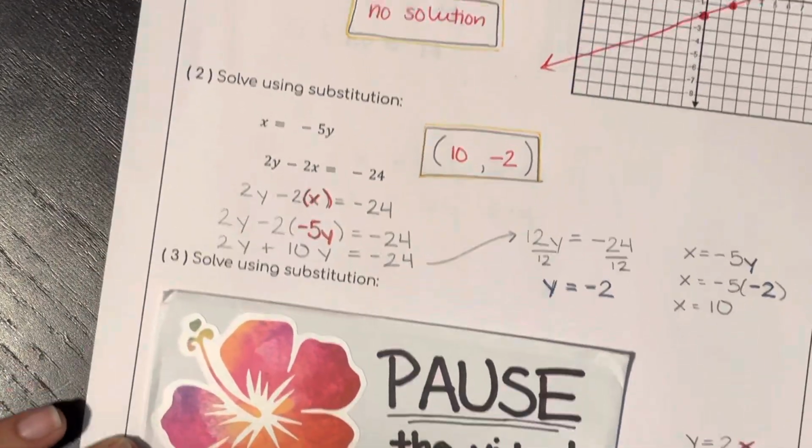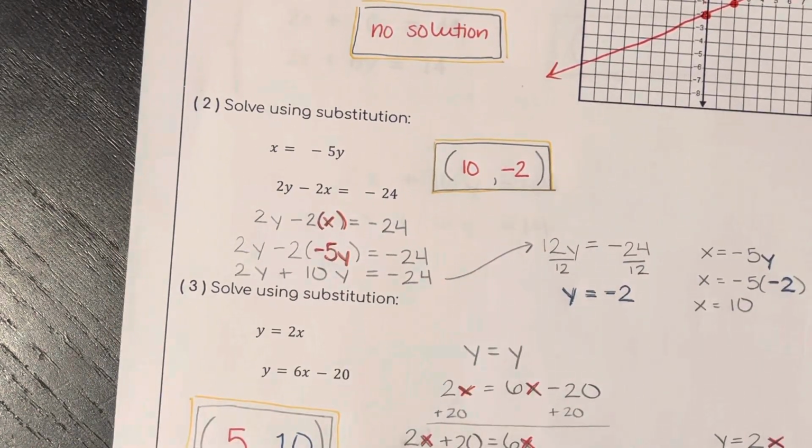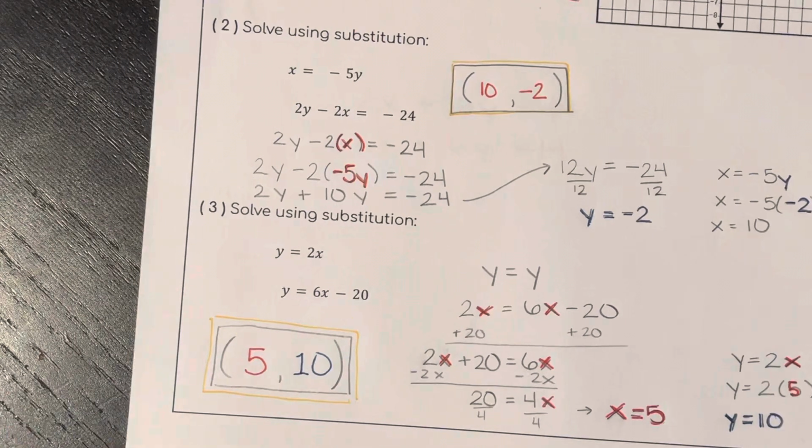All right, and then finally solve using the substitution method. Here's just the result for that. And that's your answers to the warm-up. All right, you can turn the page.